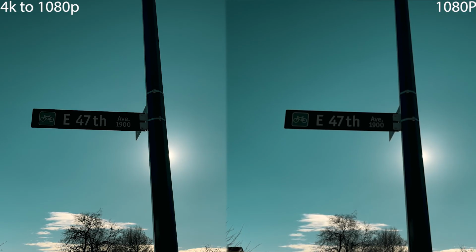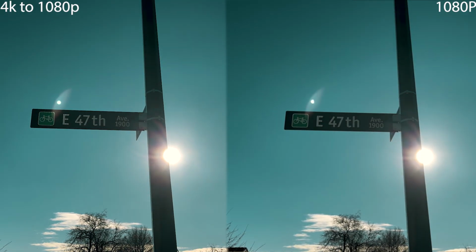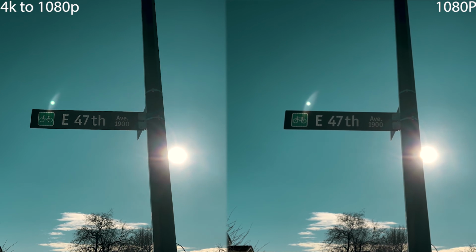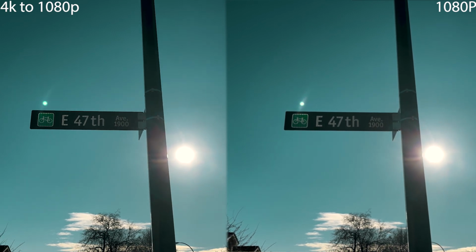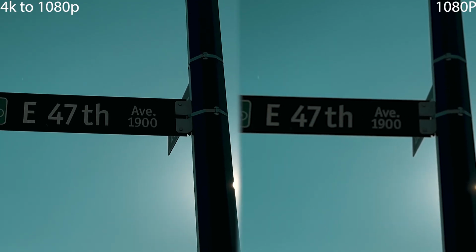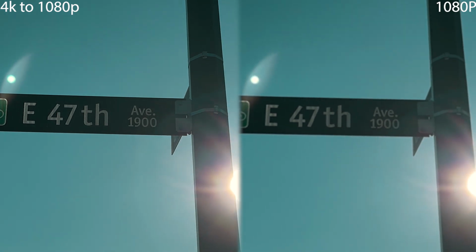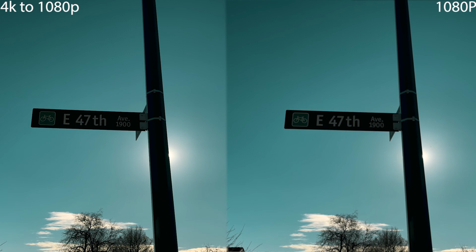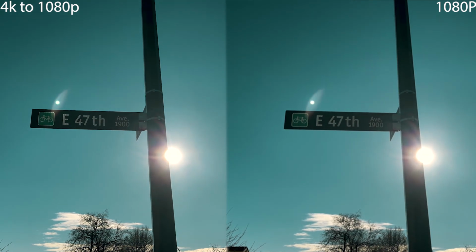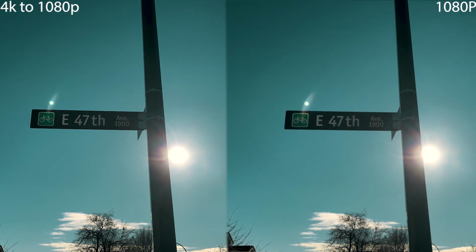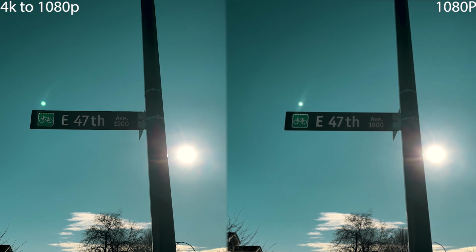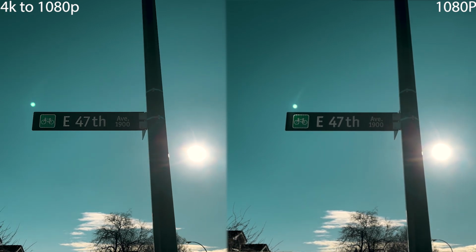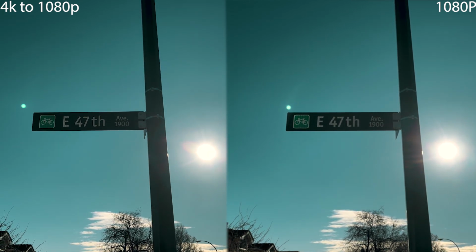The next one is my favorite shot. You can see the sign says E 47th Avenue. If you take a close look and zoom into that sign, you can clearly read E 47th Avenue on the left side, but on the right side, it's a little bit blurred. Also, when the sun enters our scene, on the right side we lose a lot of details because of the high exposure. But on the left side, we don't lose any details. You can clearly see everything.